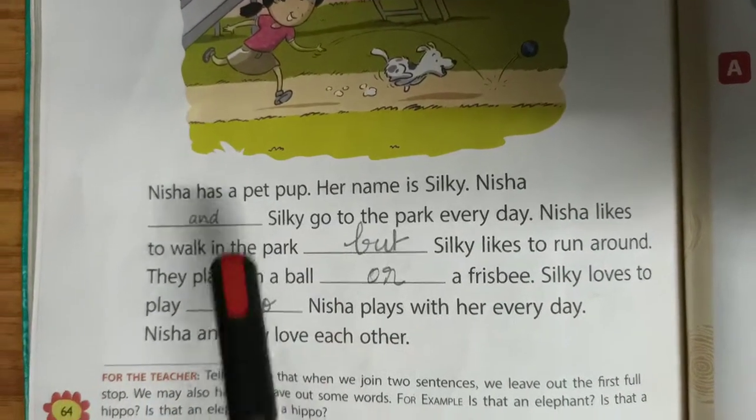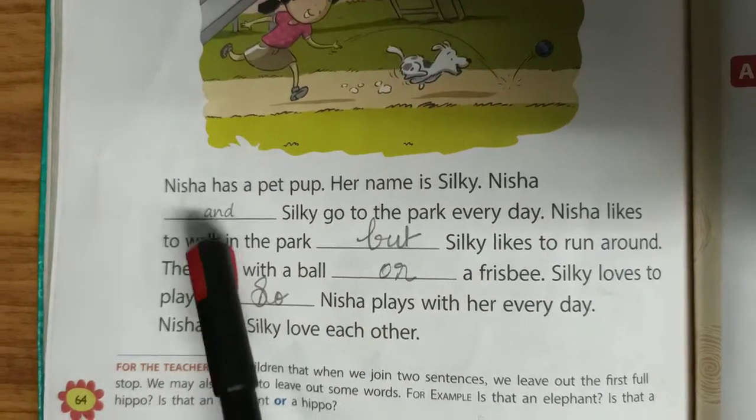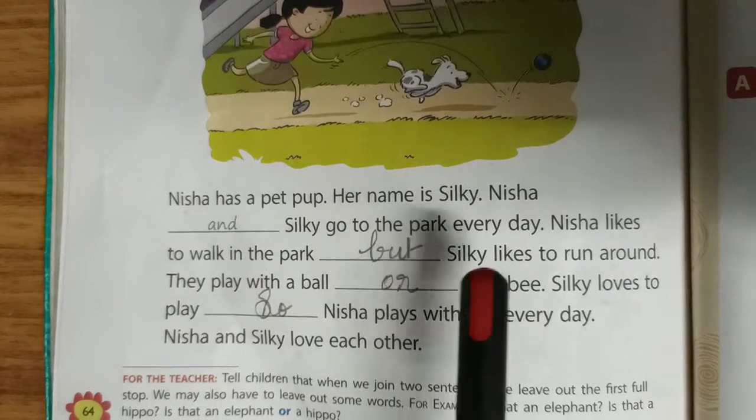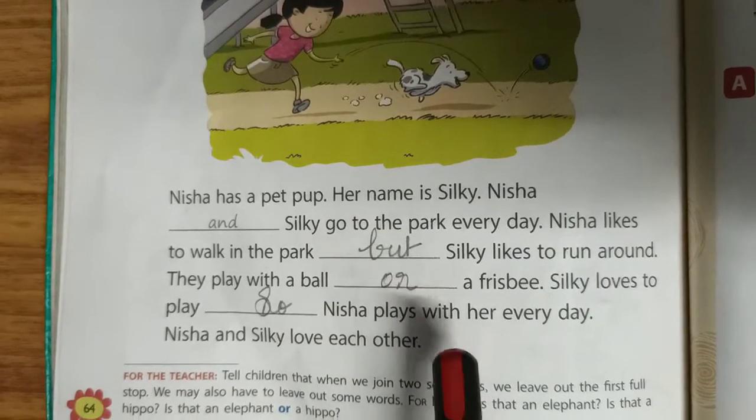Okay. These are the conjunctions. Conjunctions means joining words. Joining words are called conjunctions. For example, some conjunctions are and, but, because, so. These are the conjunction words. All of you do the exercise.